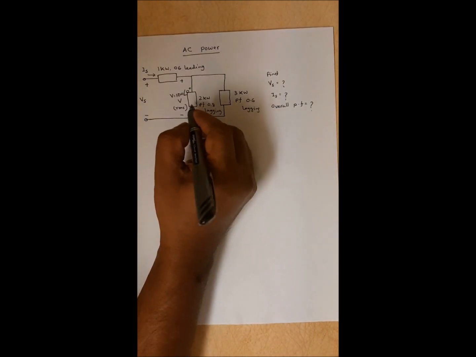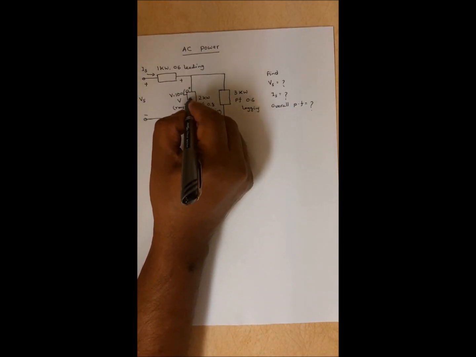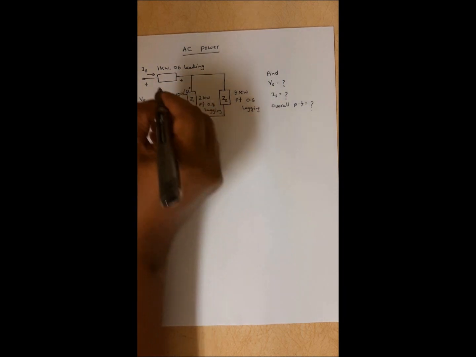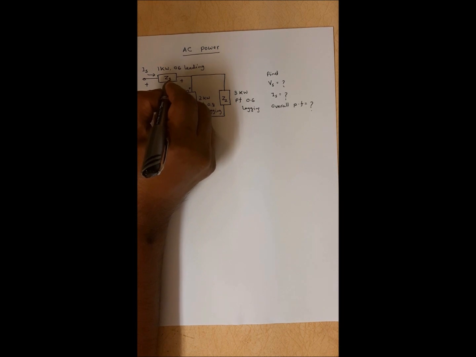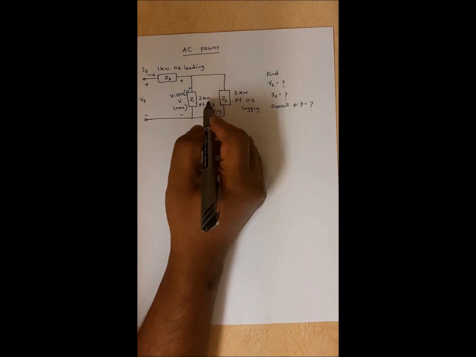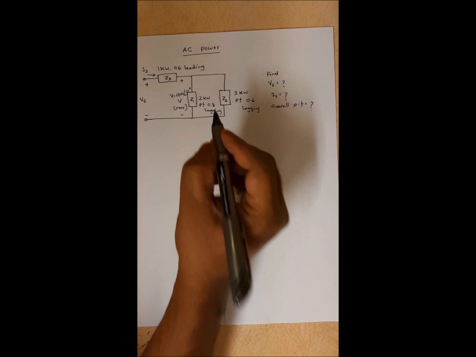Now let's assume these loads are Z1, Z2 and Z3. For Z1 we get 2 kilowatt, which is the real power, and the power factor is this.